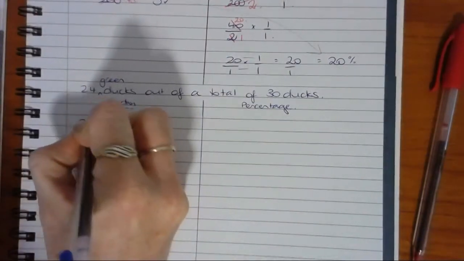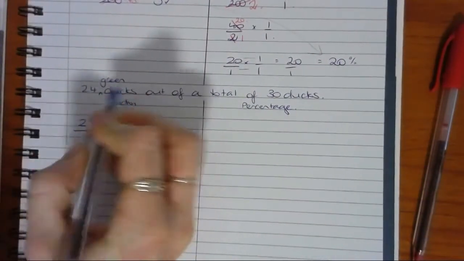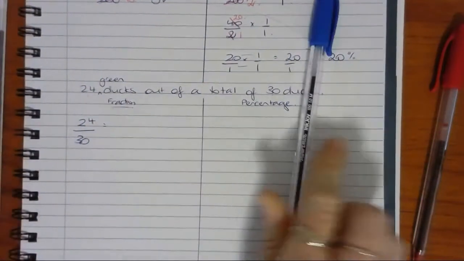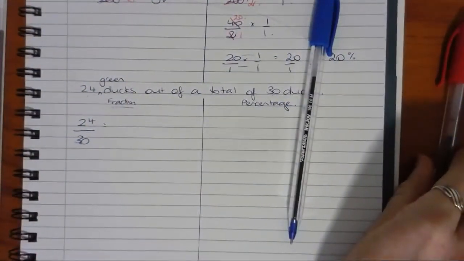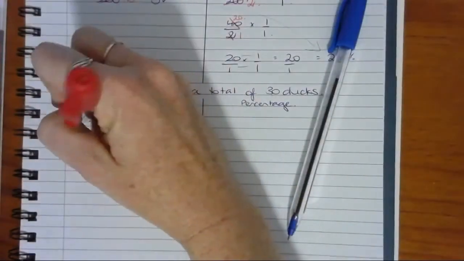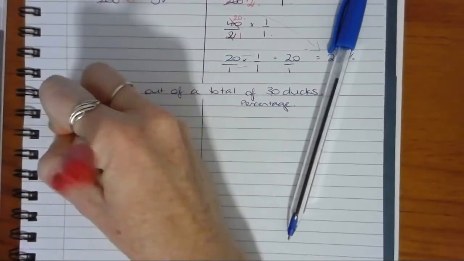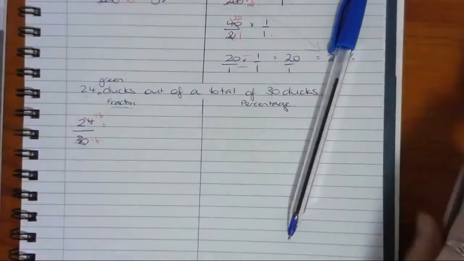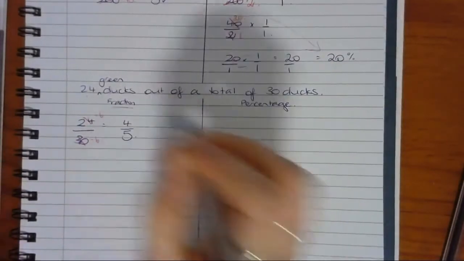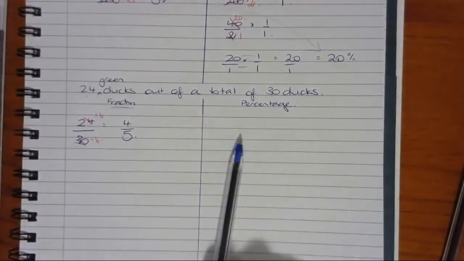So we're going to put our part over our whole, so part over whole. Okay, and then we're going to simplify that. So let's go with 6 as our highest common factor. And that gives us 4 over 5. Now again, if you knew your percentages, you would jump straight to 80% there.